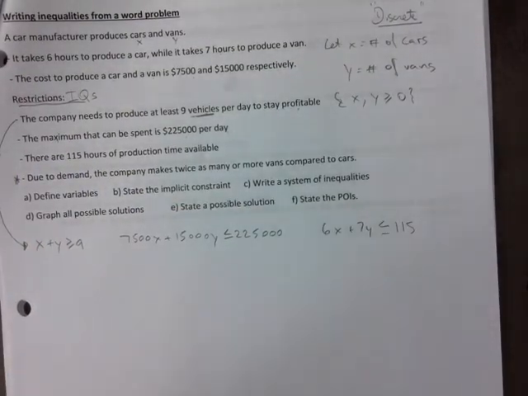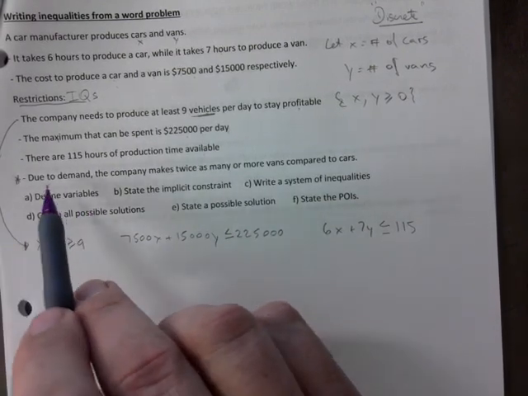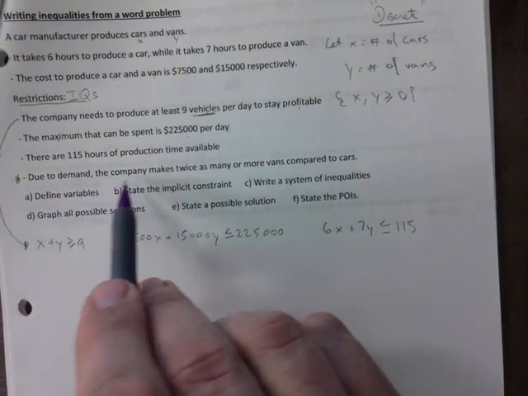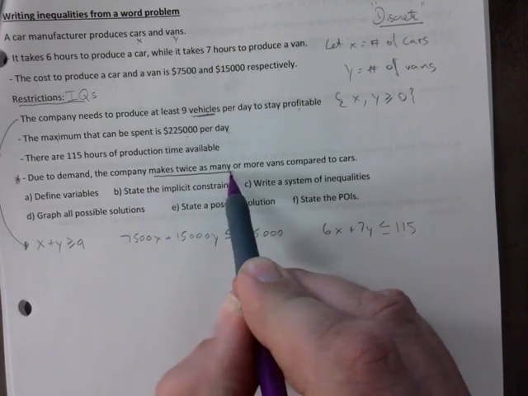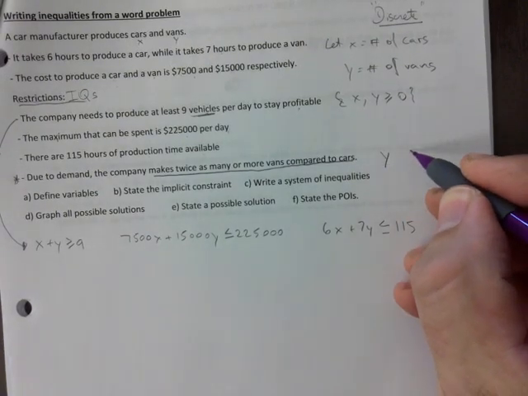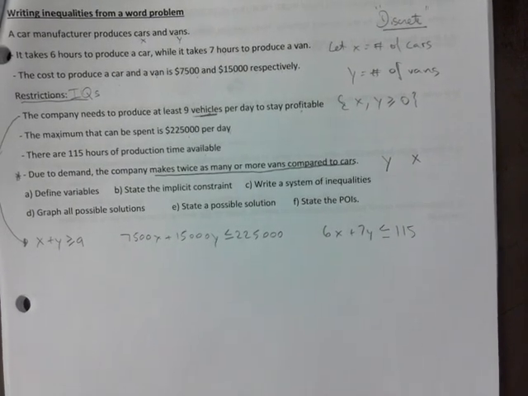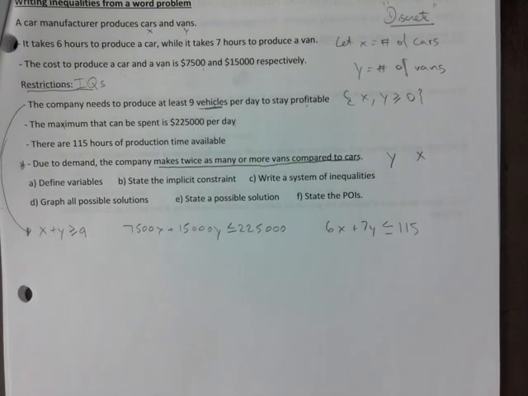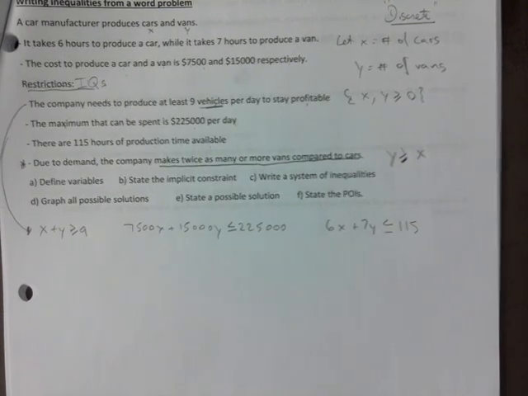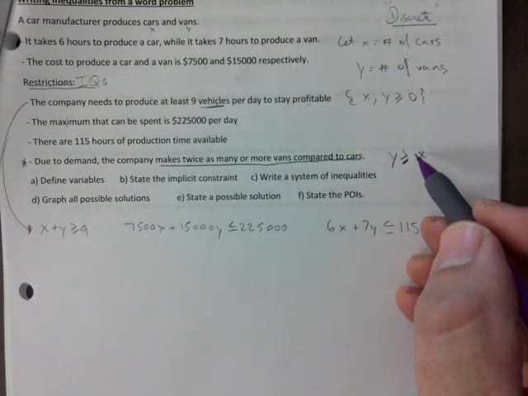This is the hot dogs and the burgers or sandwiches one that we did before. You were kind of a little bit puzzled as to why I put the 2 on the other variable. This is the one. Due to demand, the company makes twice as many or more vans compared to cars. So I just make them face each other, right? And then you ask yourself, which one do you want to make more of? You want to make more vans. So you're going to make it face that way, that's for sure. And then the 2 you're going to put in front of the X in this case.